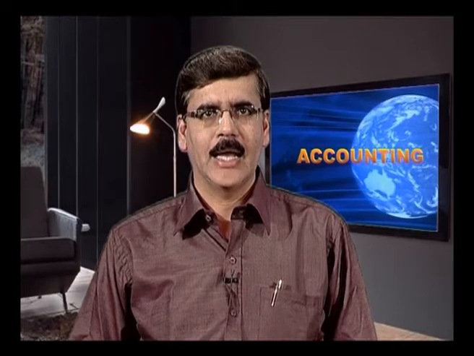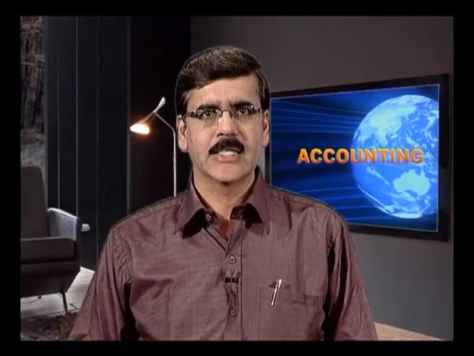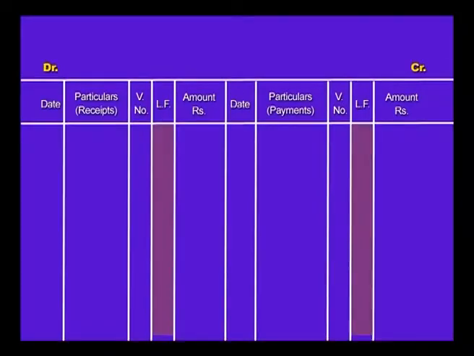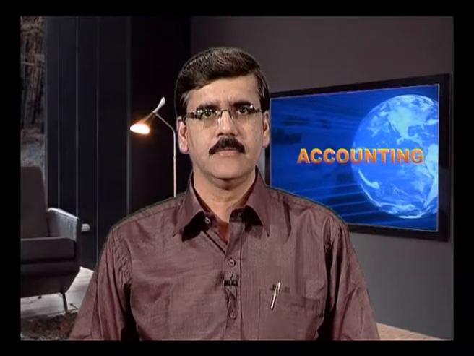You know that LF stands for ledger folio, and it represents the corresponding page number of the ledger where the related recording from the cash book has been posted. Accordingly, column 4 and column 9 are meant for mentioning the page numbers of the ledger where related receipts and payments have been posted respectively. You will be clearer on this during our lecture on ledger posting.